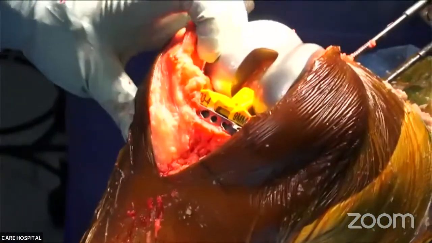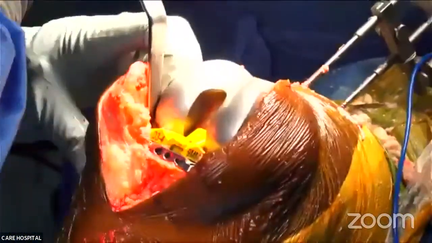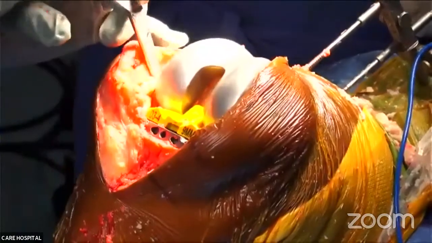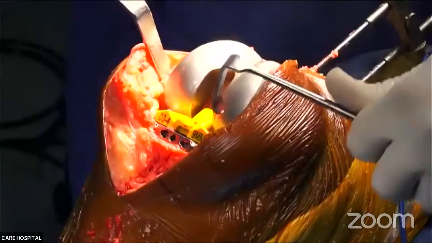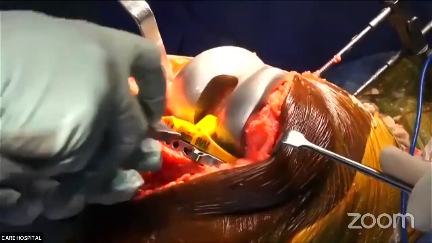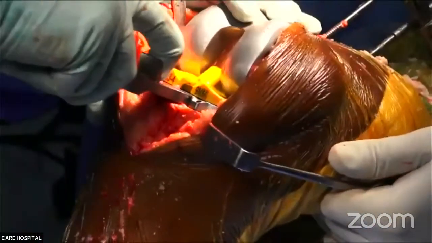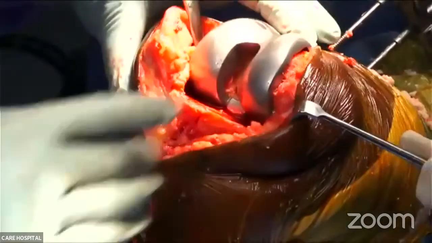Hold it. Tibial handle. Stem. Femur extractor.